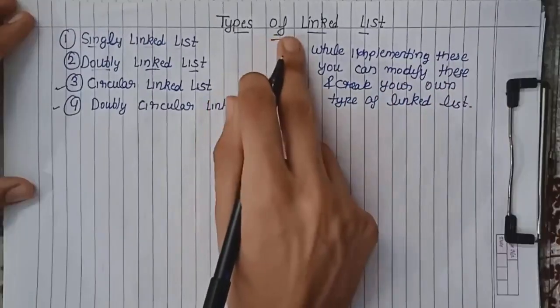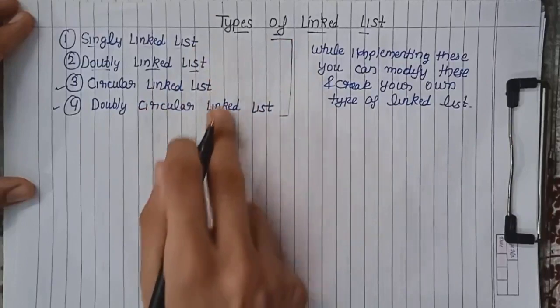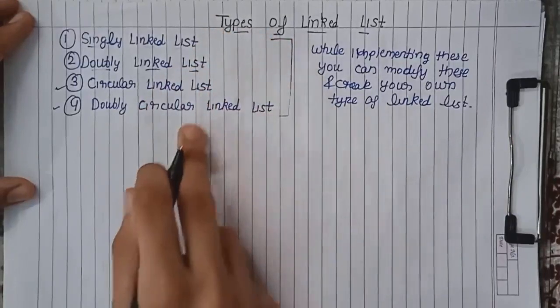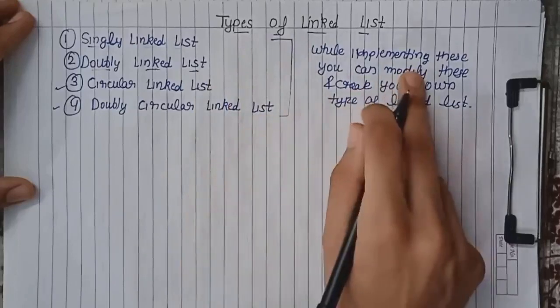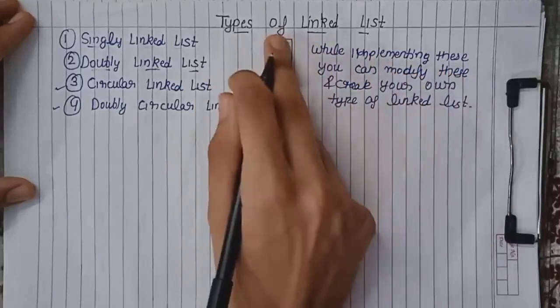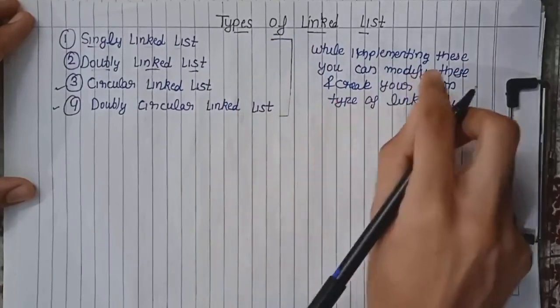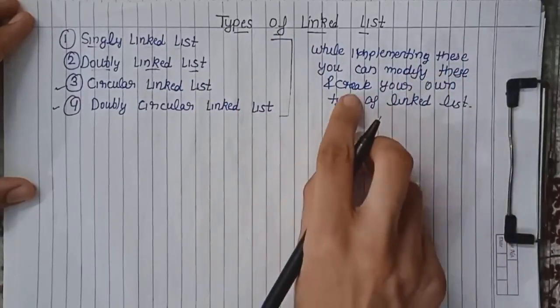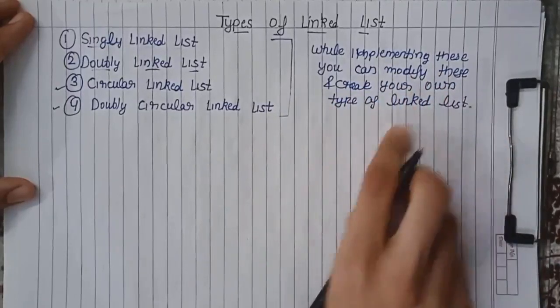So on the ground level there are four types of linked lists mentioned here, but while implementing them, you can do your own changes at the code level, and by doing these changes, you can create your own type of linked list.